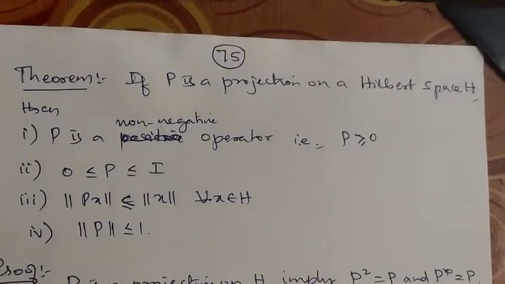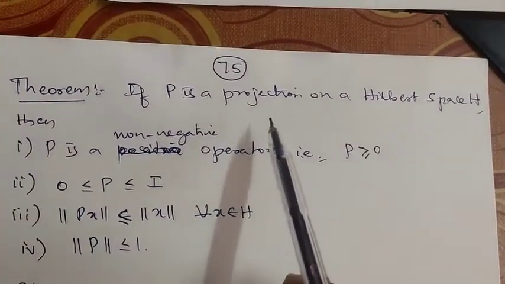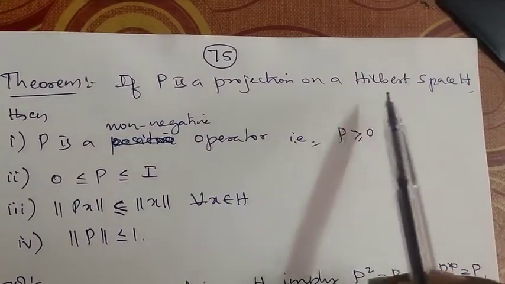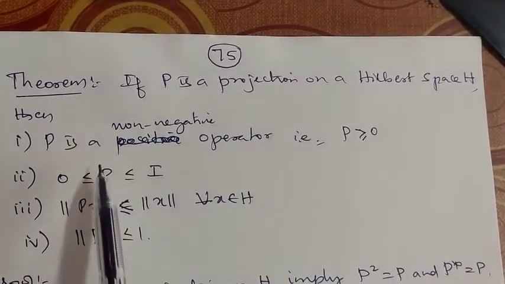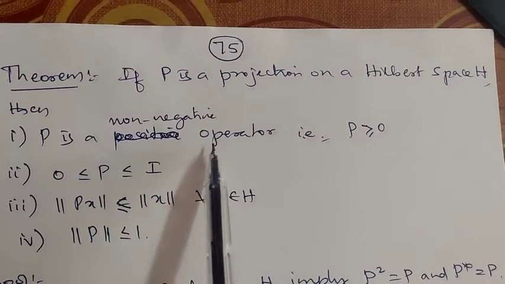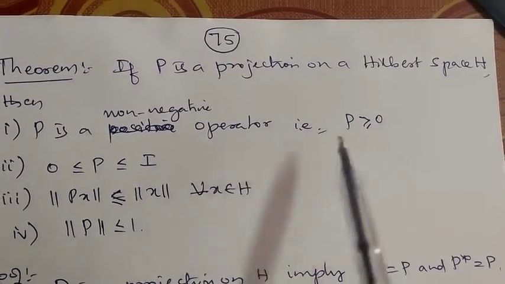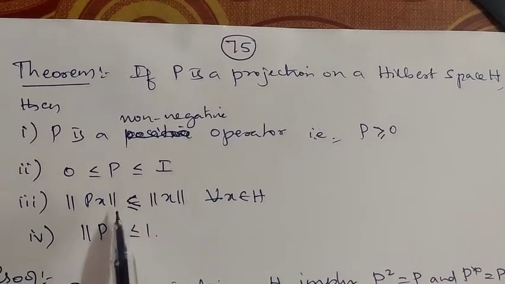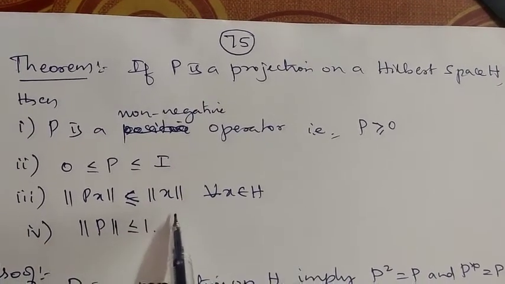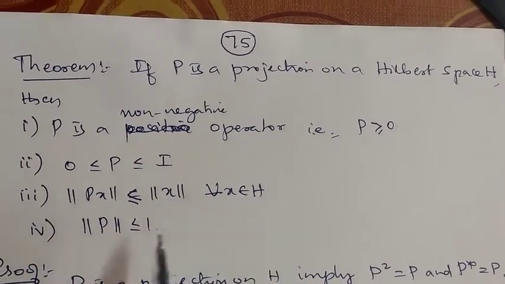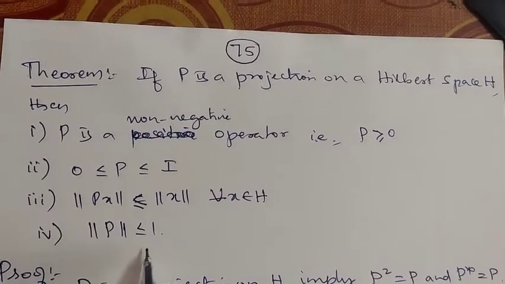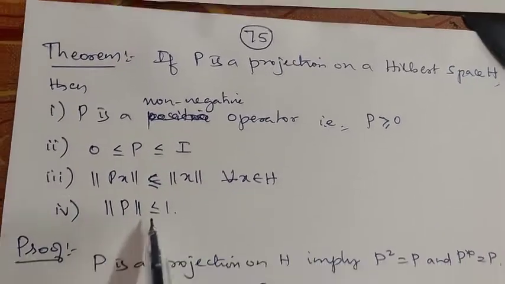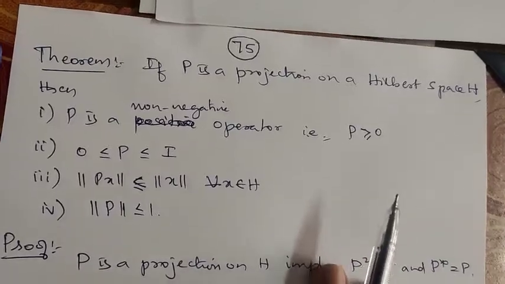Next, let us take up the other theorem. If P is a projection on a Hilbert space H, then first, P is a non-negative operator, that is, 0 less than or equal to P less than or equal to I. Also, norm of P of x is less than or equal to norm of x for every x in H, and norm of P itself is less than or equal to 1. Okay, these are the four conditions we need to prove.